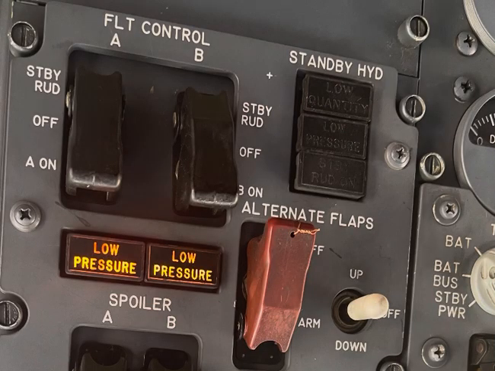So these are the three main functions of the spoiler mixer, and we are calling it mixer because it mixes the different movements, different degrees of movement, of the ailerons and the speed brakes if we apply them during the flight.